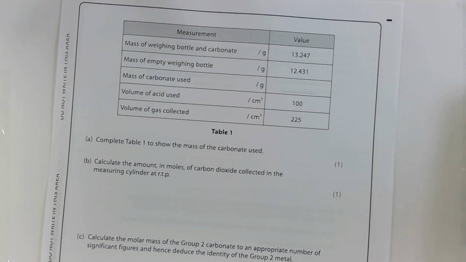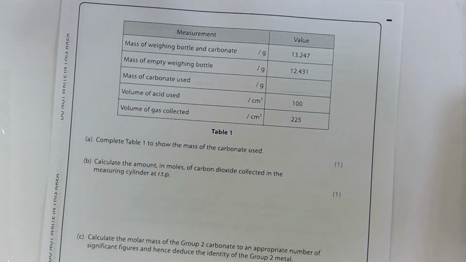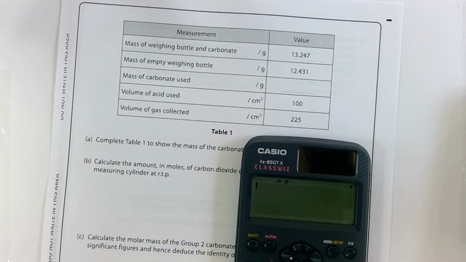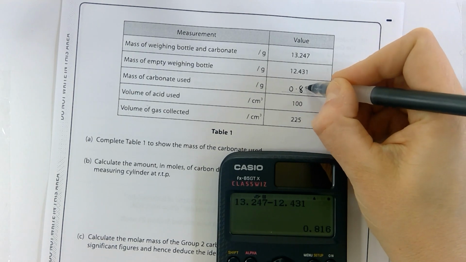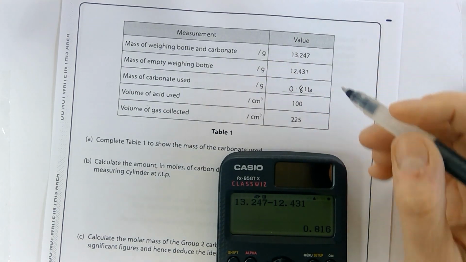Okay, so they've got the weighing bottle and the carbonate, mass of the empty weighing bottle. We need to do a straightforward calculation to work out the mass of carbonate used. So let's get our calculator, do that straight away. So really easy, 13.247 minus 12.431 gives me 0.816. And on these questions, always give the mass to the same number of decimal places as all the other masses that are given.